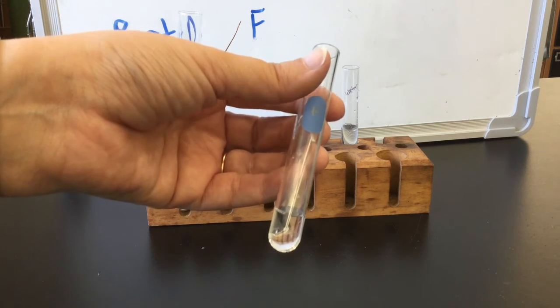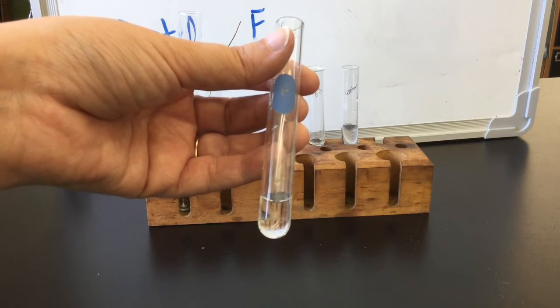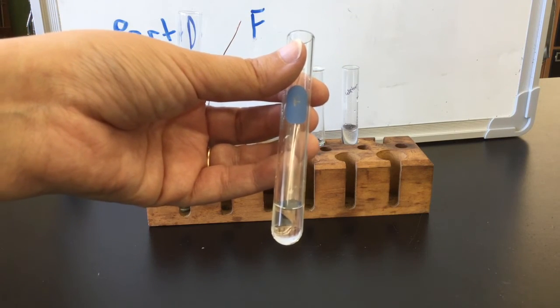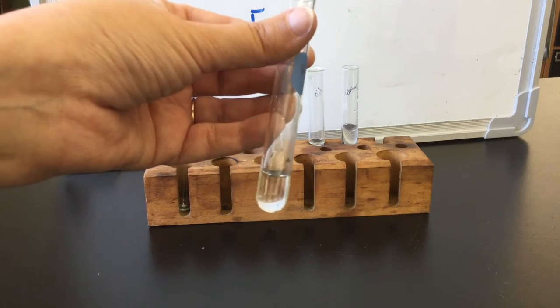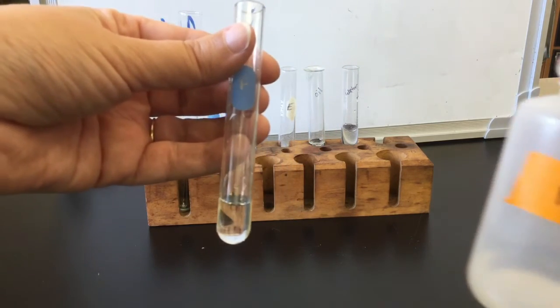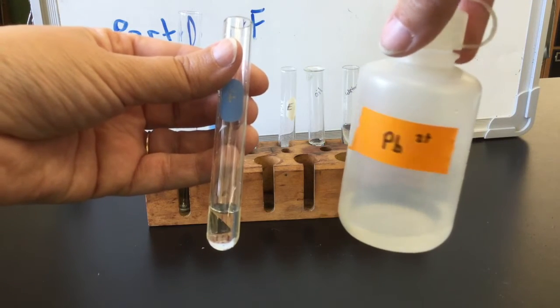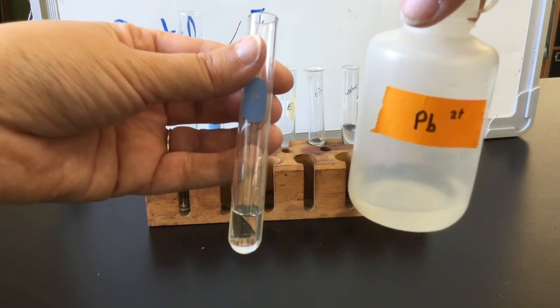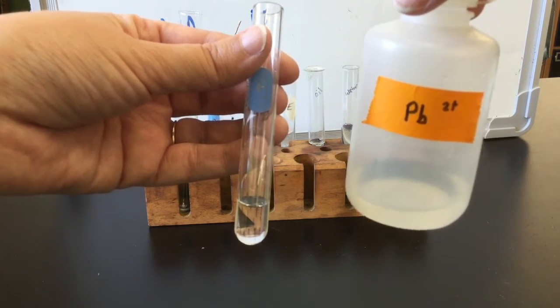When you do reaction F, you'll start with the potassium iodide in the test tube. Observe the clarity and color of the liquid, and then you will add the lead nitrate directly to the test tube. This reaction is also fairly quick.